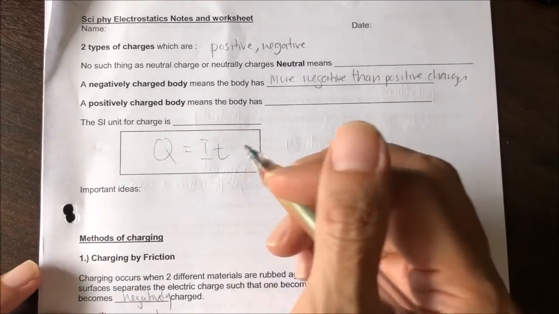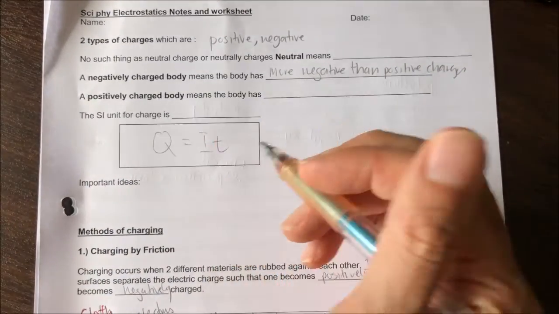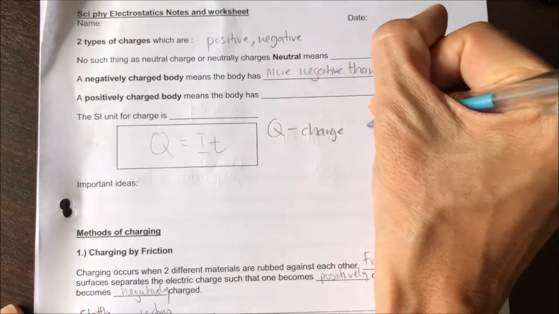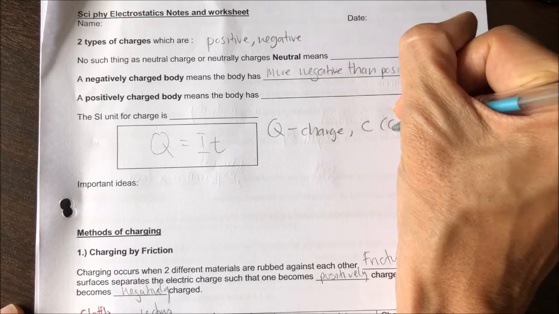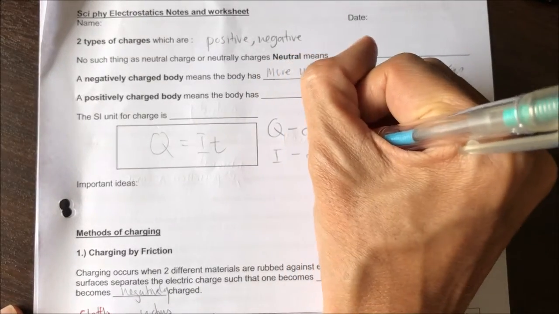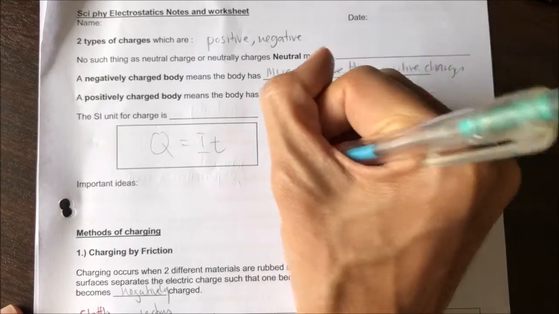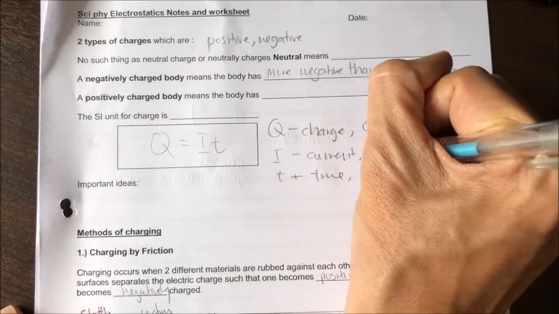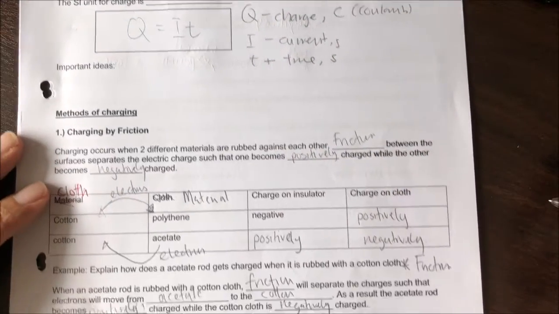Then the formula we will associate in this chapter is Q equals IT. Remember, Q stands for charge, and the unit is C, which is Coulomb. And of course, there's current and time. You must remember time is in seconds, right? Okay, let's go down to the main things quickly.